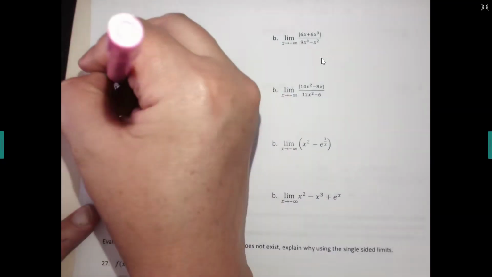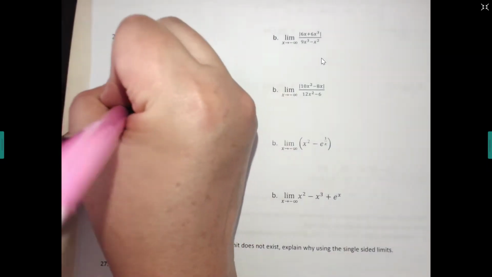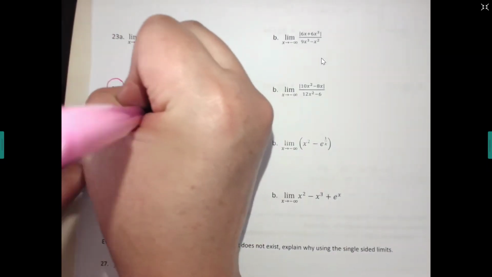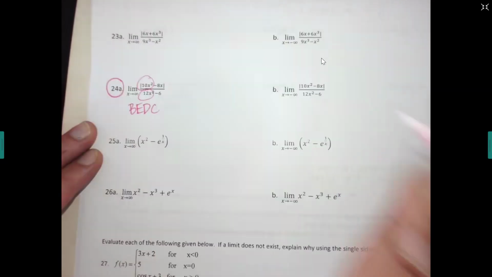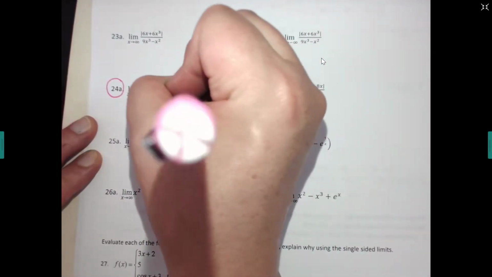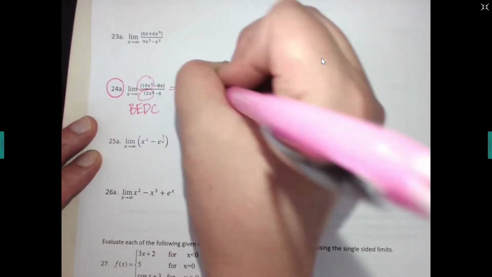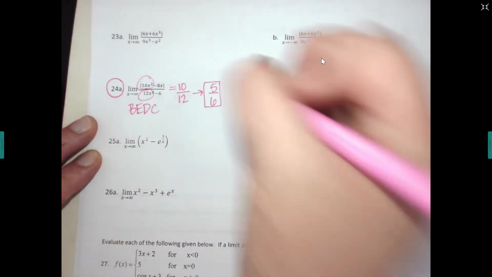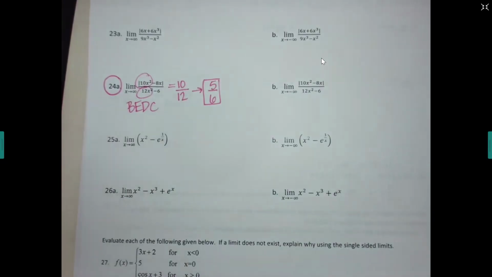Okay, first question. Bobo, Botan, or Betsy on 24? Okay, that is a Betsy. They're both x squareds. So I would take my 10 and my 12, I would divide it. 10 over 12 goes to 5 over 6. But then we have a weirdo, which means going to negative infinity, we have to just think about the signs.